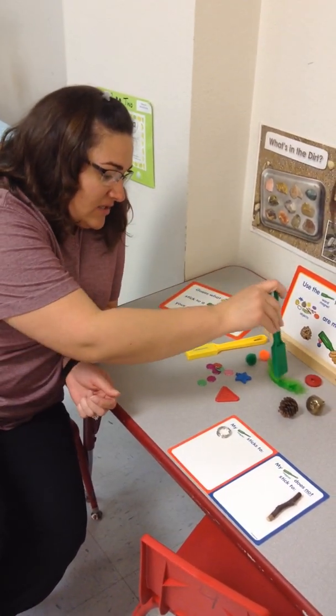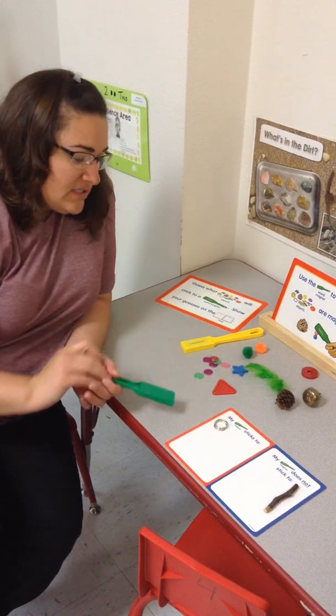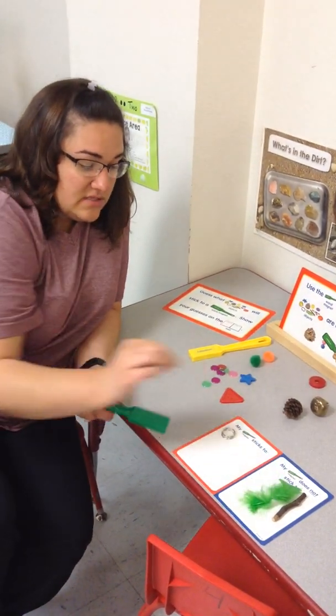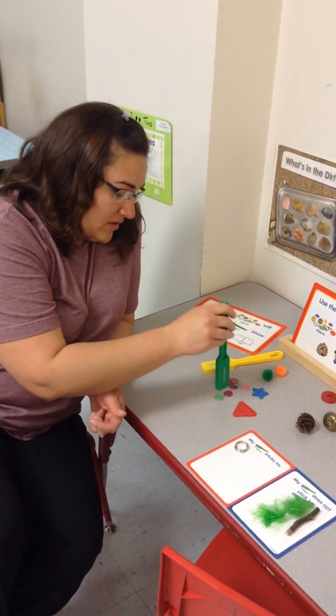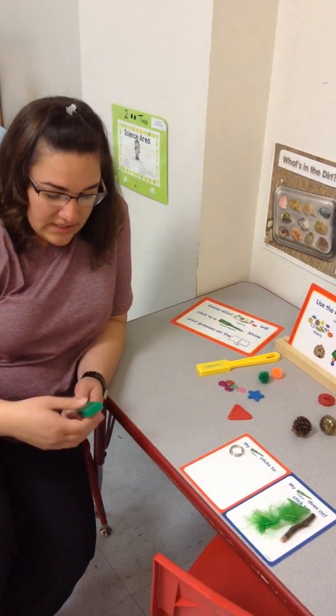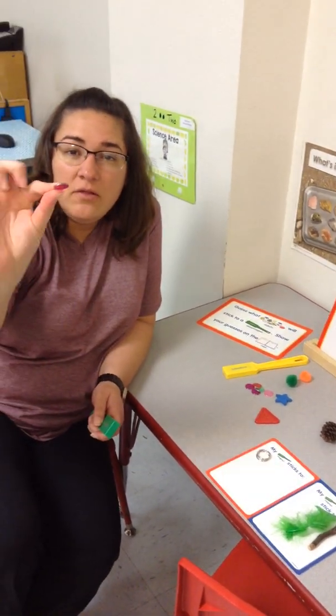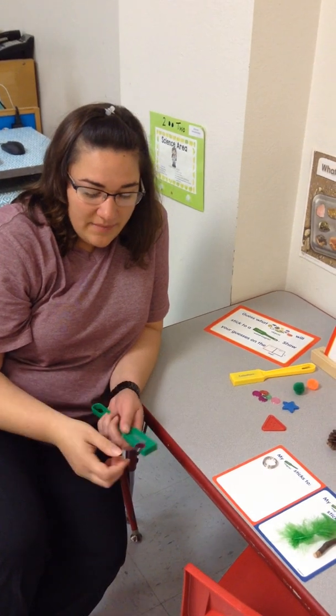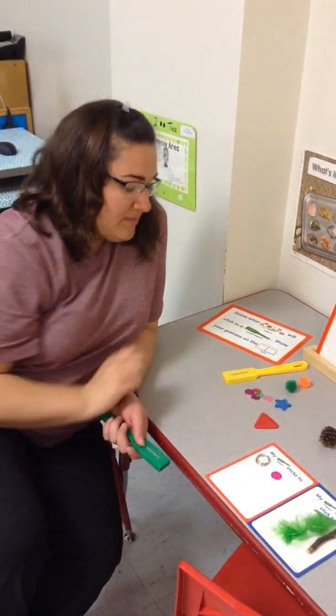Let's see. There's a feather. Oh, that feather doesn't stick. So I'm going to put it over here that does not stick. These are little colored discs that have a piece of metal around the outside of them, so it sticks to my magnet. And so that goes to stick to my magnet.